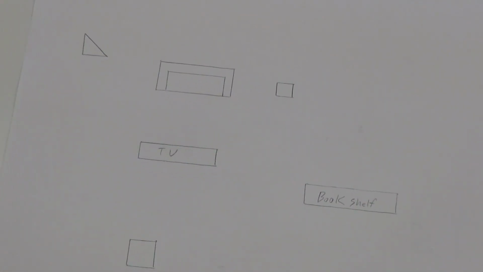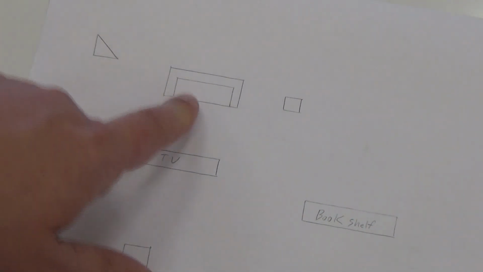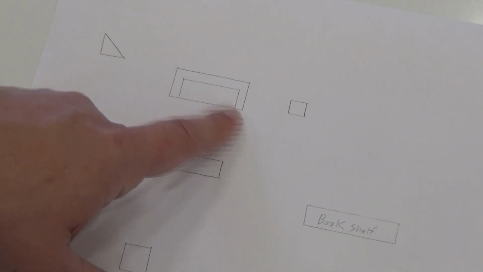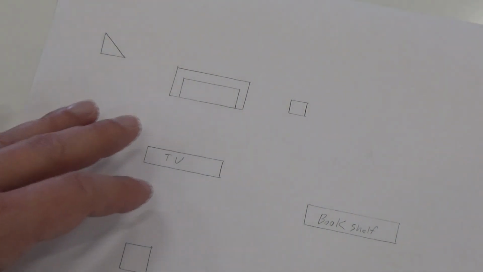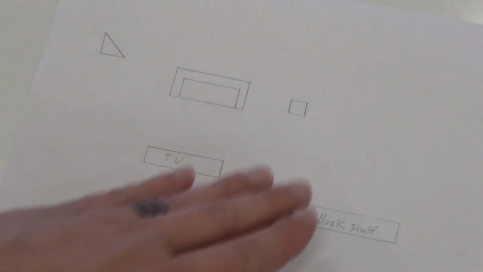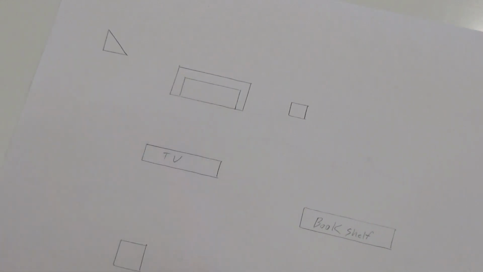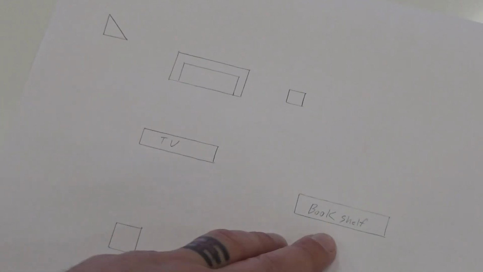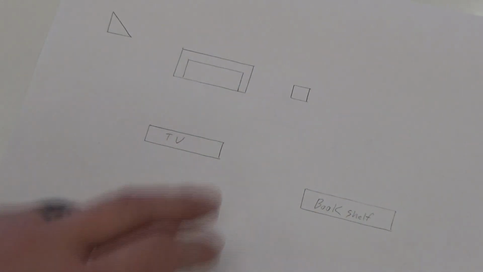Alright, so here I've already started some basic furniture pieces. This is a generic looking couch. This represents the seat area, and then the arm and back and the other side of the arm. This doesn't have to be drawn exactly like your couch is. This is just for a generic rectangle shaped couch. It makes it easy to tell that's the couch without writing on it, whereas the TV stand and the bookshelf look pretty much the same, so those I have labeled.